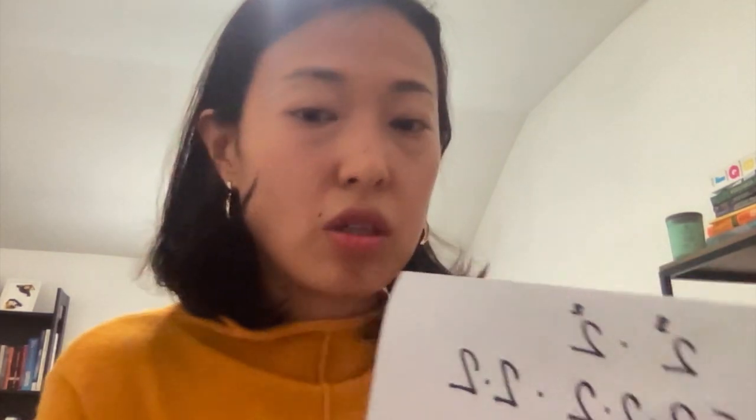So how can we consolidate this actually? Right, so we're multiplying 2 by itself 5 times. So we can rewrite it as 2 to the power of 5.